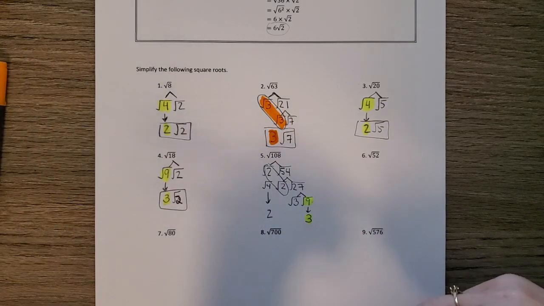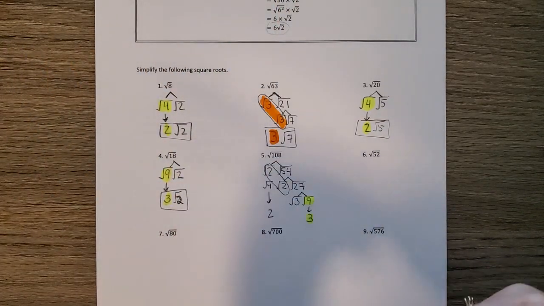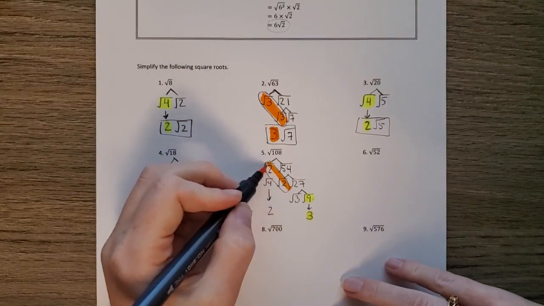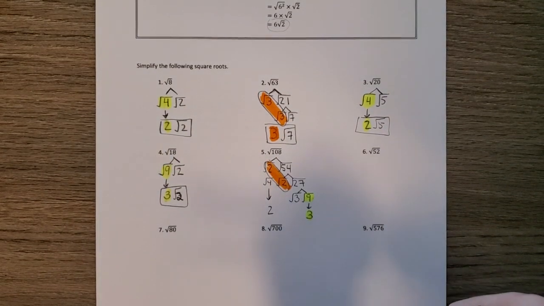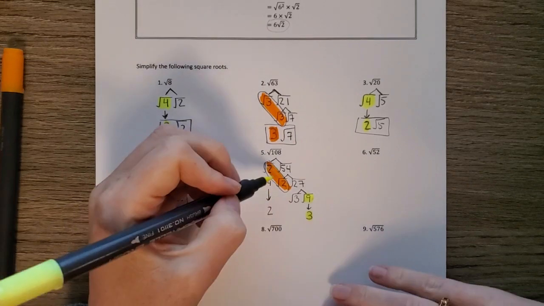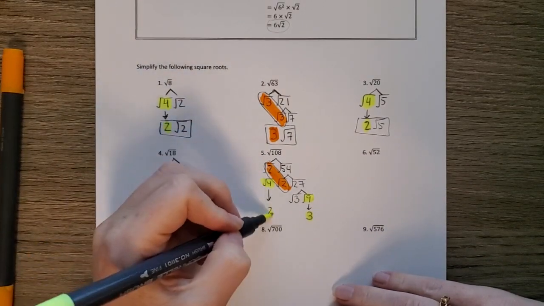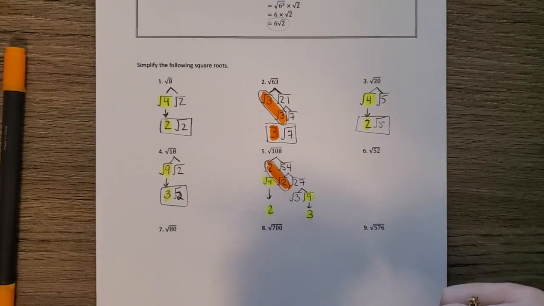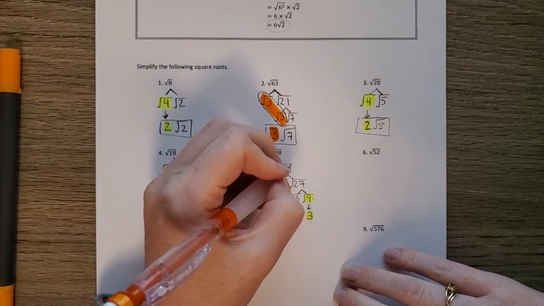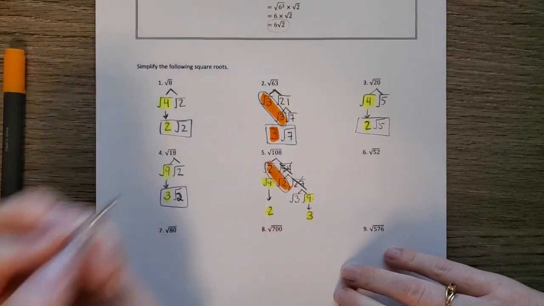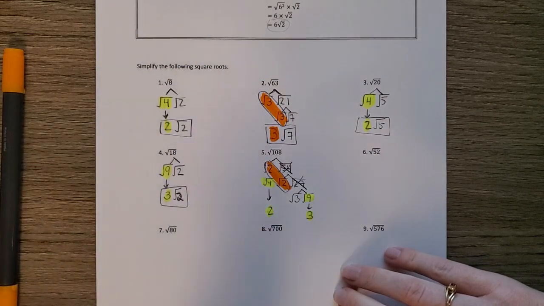So if you see a pair of the same number, you can multiply them together and know that it makes a perfect square. Once you branch a number, it should be gone, so we should put X's through the branches so we don't branch them again.